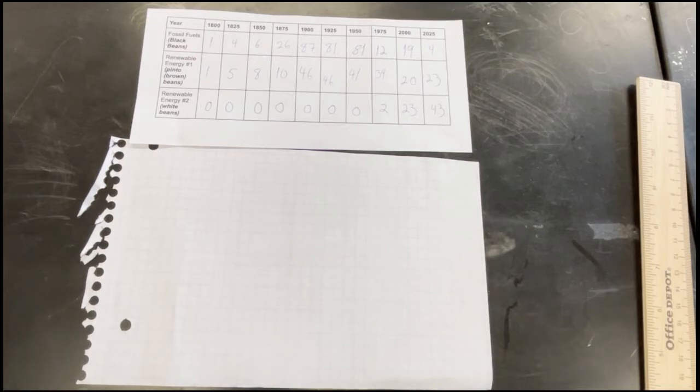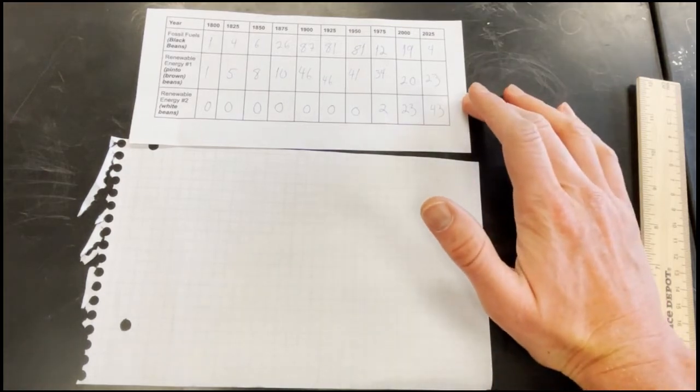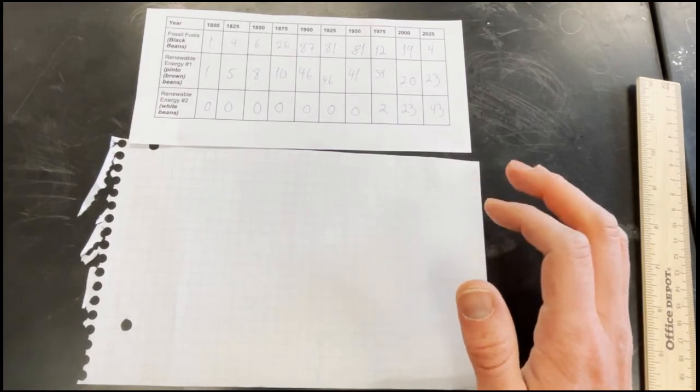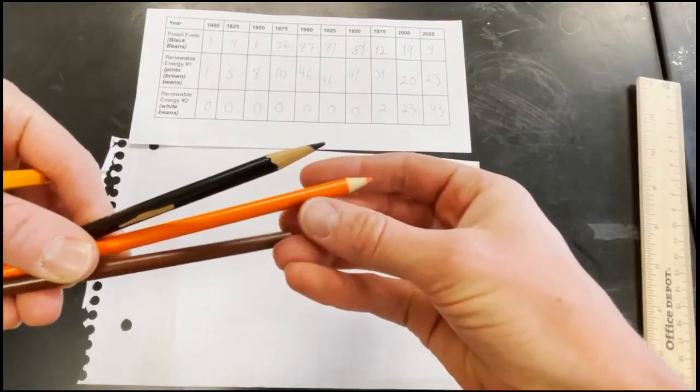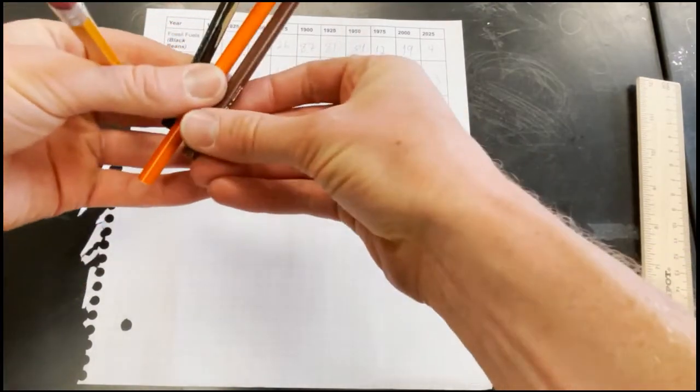Now, the first thing we're going to do is we want to make sure we have all of our supplies. So we have our data table that we collected earlier on for the experiment. We have our piece of graph paper. For this, since there's going to be multiple lines, we need 3 different colored pencils because we have 3 different lines that we're going to be making.